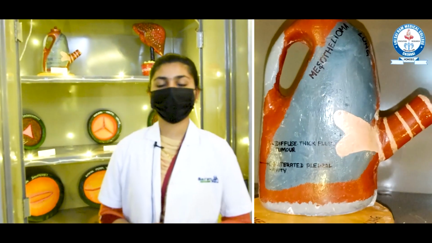I have made this model in the form of a teapot. Mesothelioma is an uncommon tumor arising from the mesothelial lining of the serous cavities, most commonly affecting the pleural cavity, rarely the pericardial cavity and the peritoneal cavity. Let us see about its types.